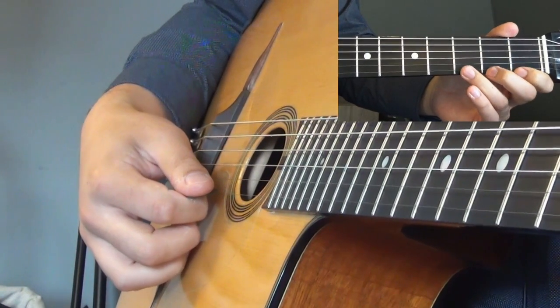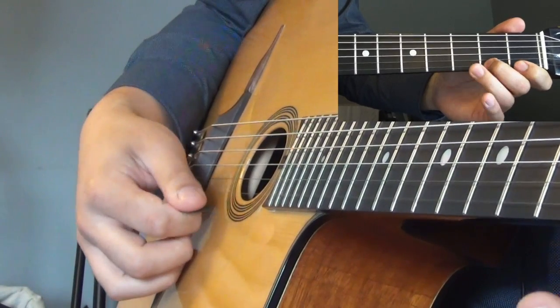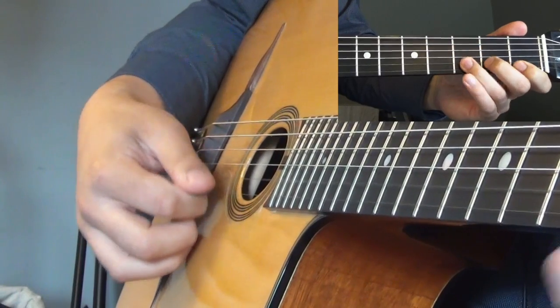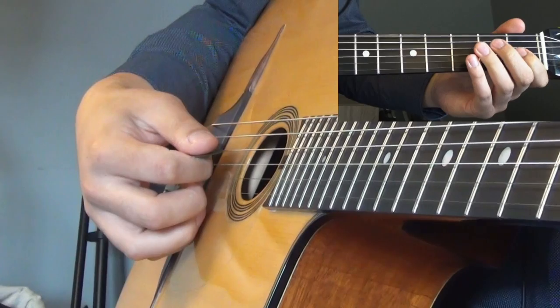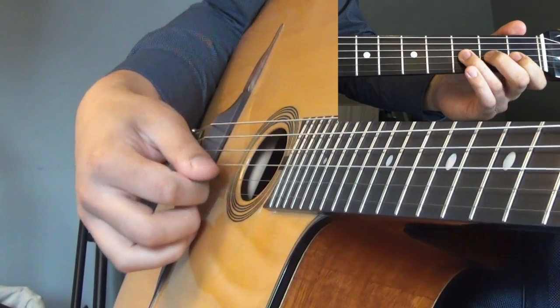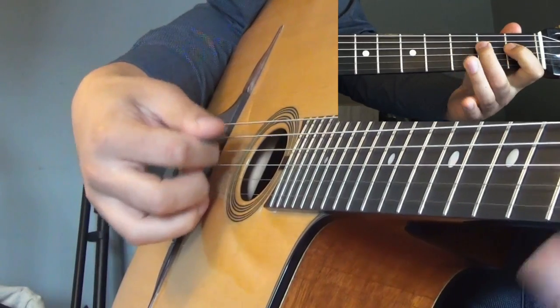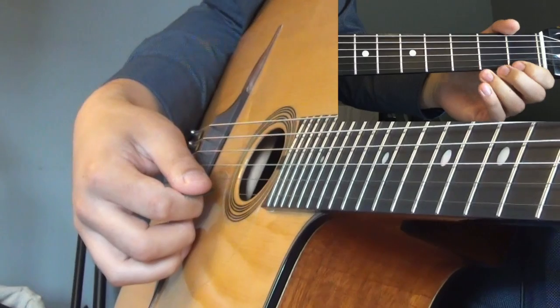So you play this on each string. So first on the high E string, go to the B string, go to the G string, so slowly.